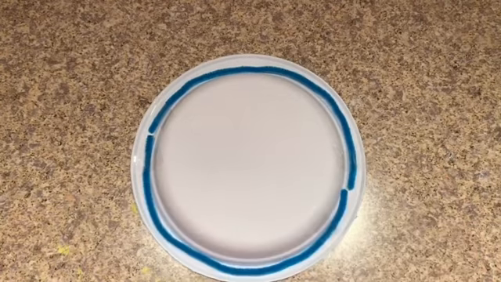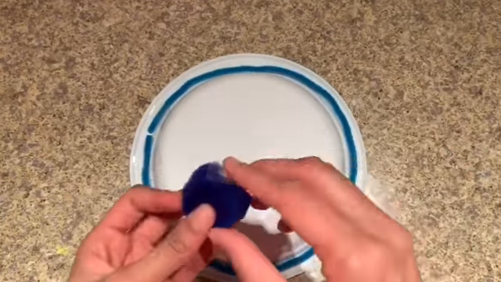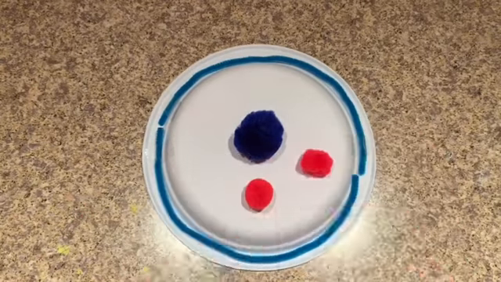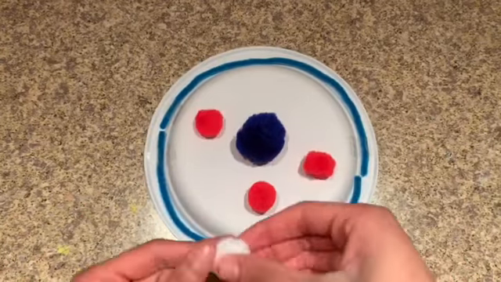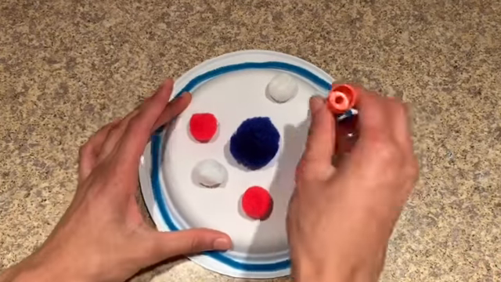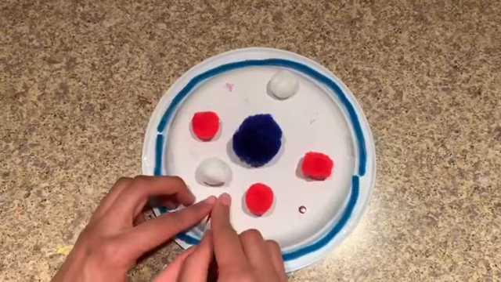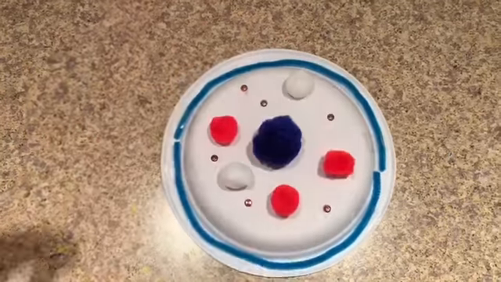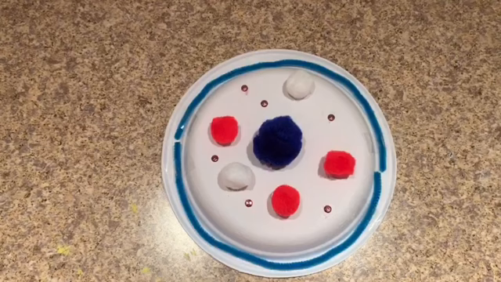After that, I'm going to get a blue pom-pom and stick it to the center to represent the nucleus. Red pom-poms will represent the mitochondria, and white pom-poms will represent the vacuoles. Lastly, I have some pink sequins that I'm going to use a glue stick to stick to my paper plate, which will be the ribosomes for our animal cell. And that does it for the animal cell, just using a handful of art supplies that you might find around your house.